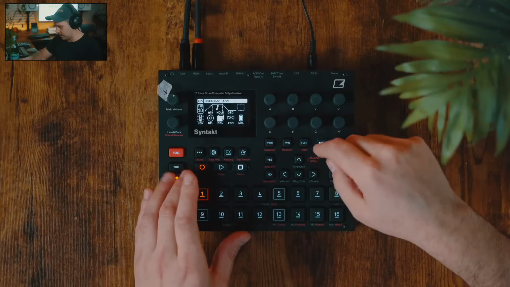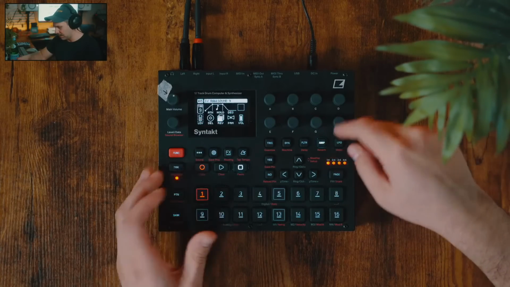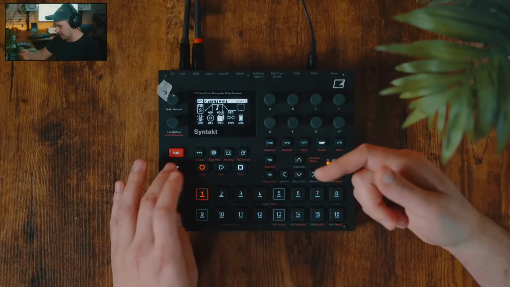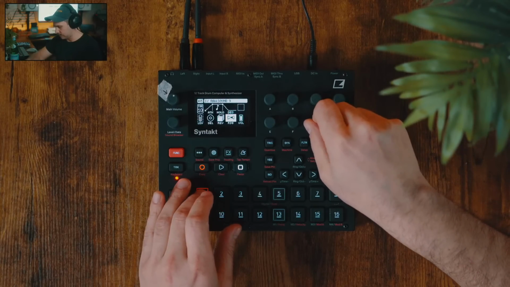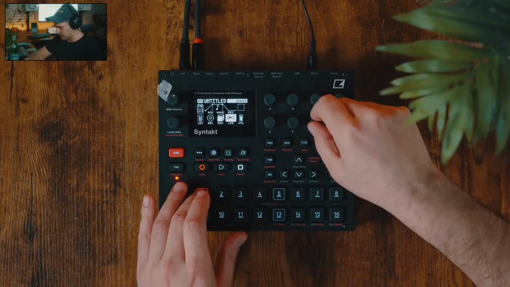Well, let's have it be panned in the other direction. Was this one panned? The notes were panned. Are these notes panned? Okay, let's pan them the other way, so they'll hit on the opposite sides.